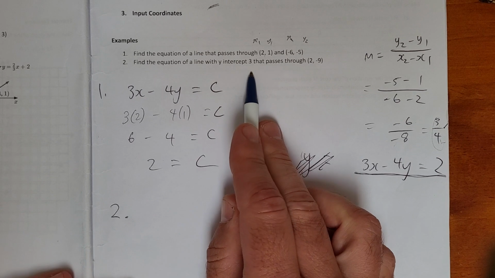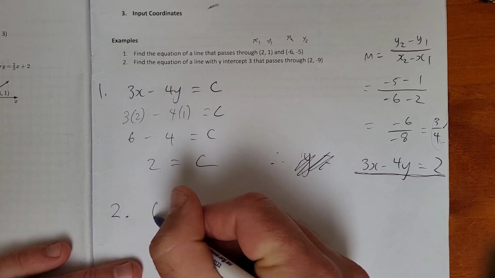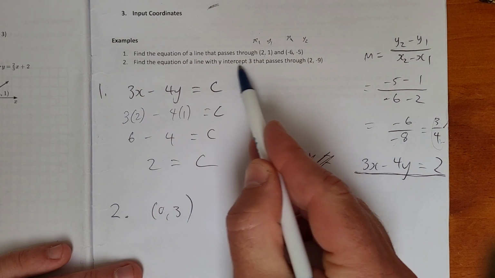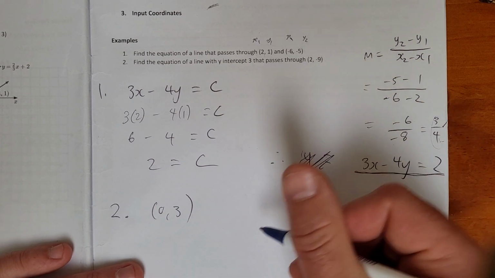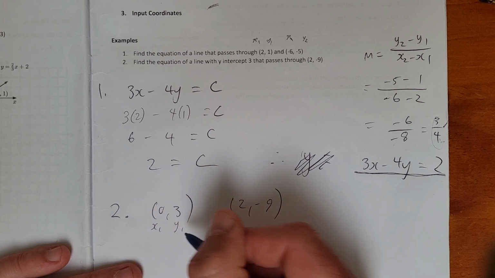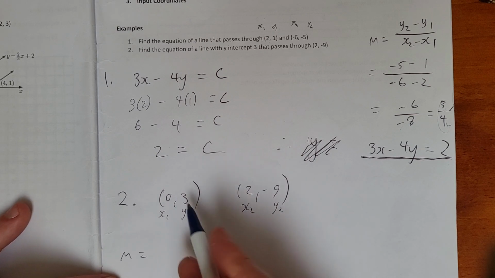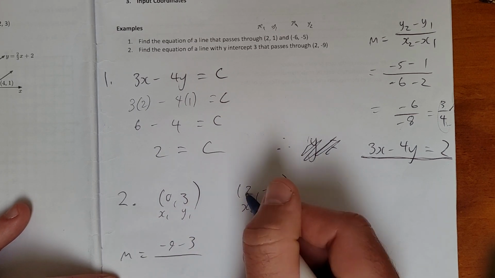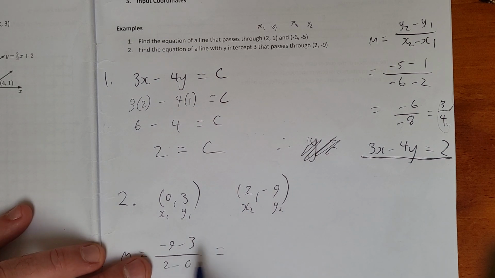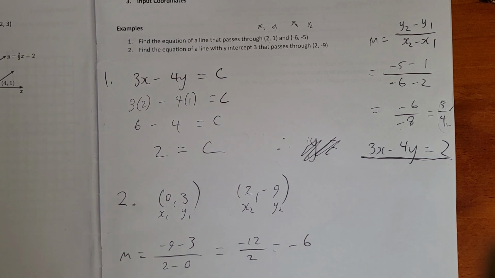If we have a y-intercept of 3, okay, when x is 0, y is 3. So that means one of the coordinates is 0, 3. Okay, so that's how we have to decipher that piece of information and figure out what it means for us. And then our other coordinate is 2, minus 9. So we'll go through and label them, x1, y1, x2, y2, and let's calculate the slope. y2 take y1 divided by x2 take x1. All right, so minus 9 take 3 will take us to minus 12 divided by 2. We've got a slope of minus 6.